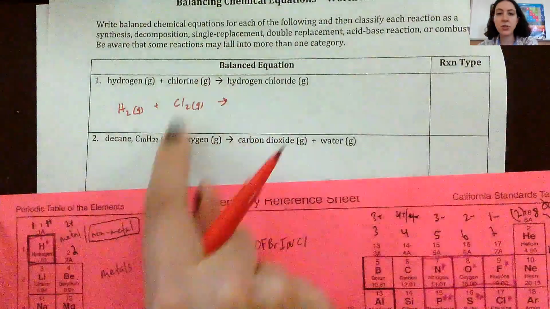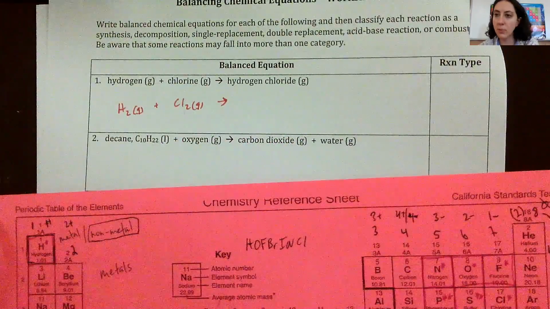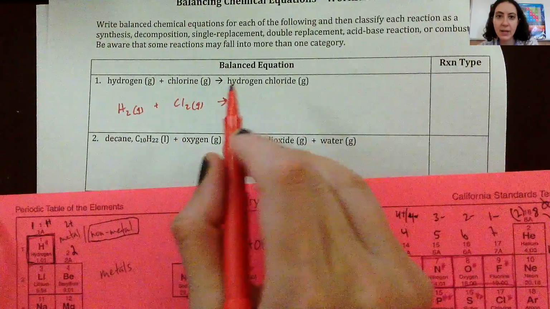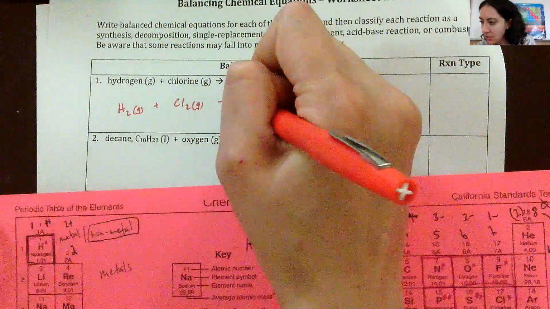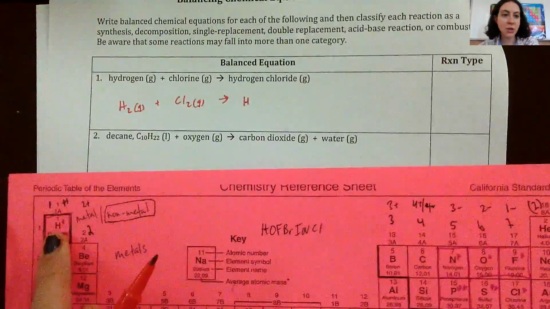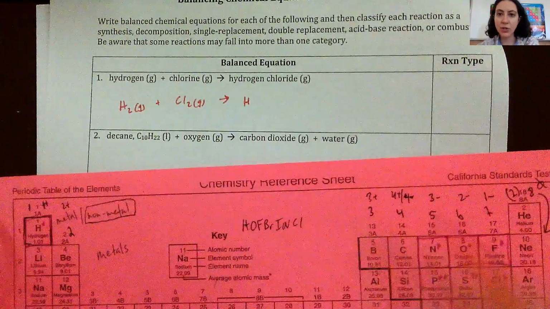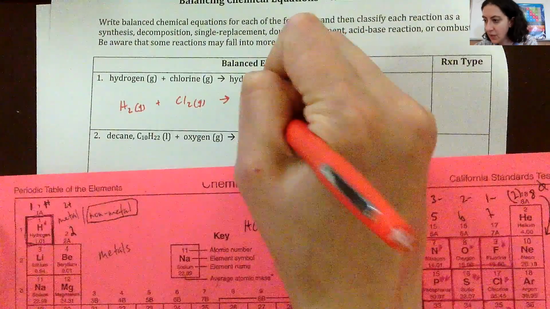Okay, so we're just translating these from words into formulas, from names into formulas. And finally, hydrogen chloride. So hydrogen chloride is H, that has a +1 charge. Cl has a -1 charge. So HCl is the formula, and that's also a gas.